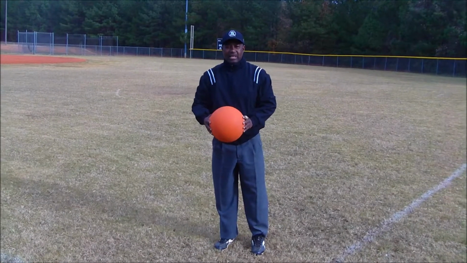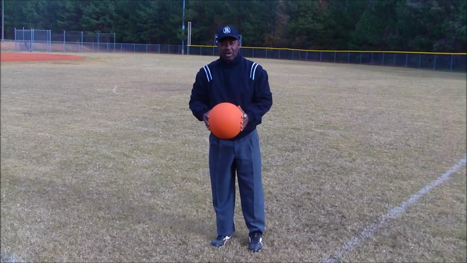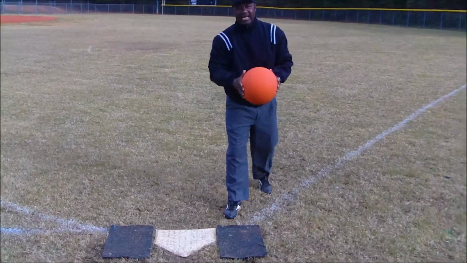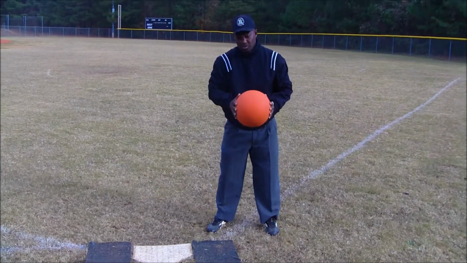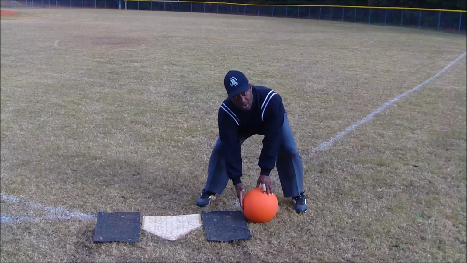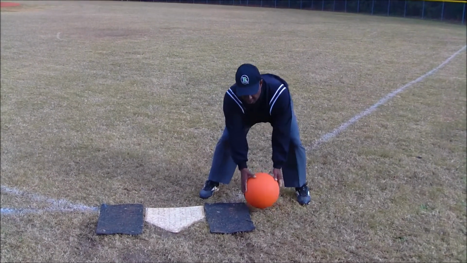A couple other things that will happen for strikes, and a lot of players don't realize this, is any part of the ball can go over the strike zone. So if the ball comes here and lands here, the circumference of the ball is in the strike zone. That is a strike.